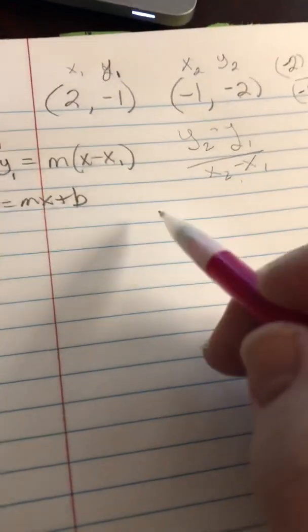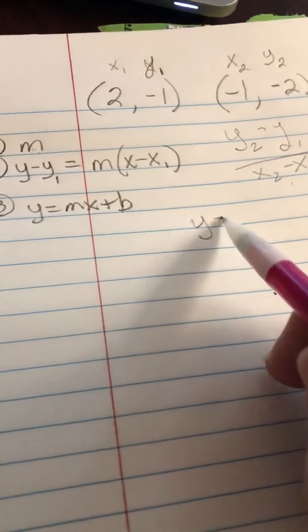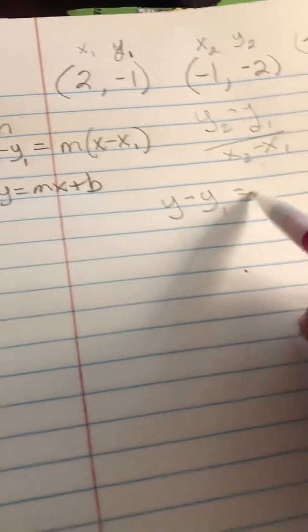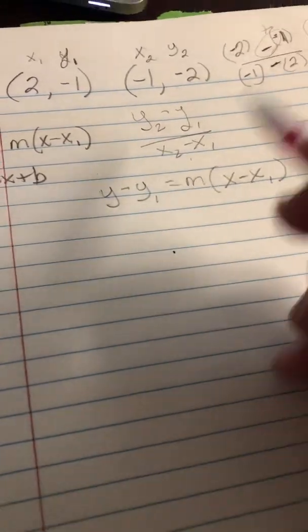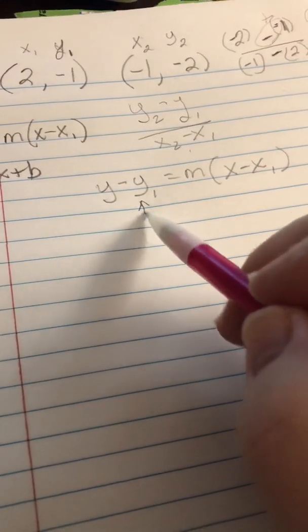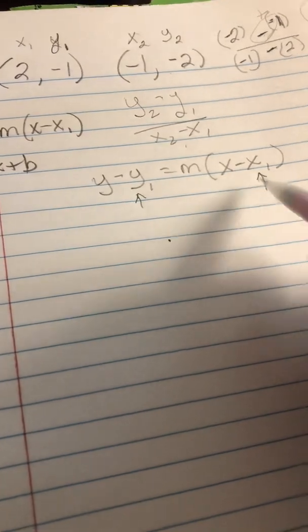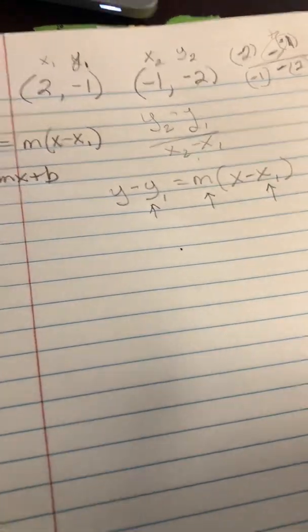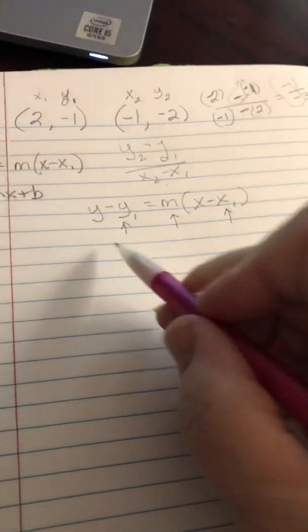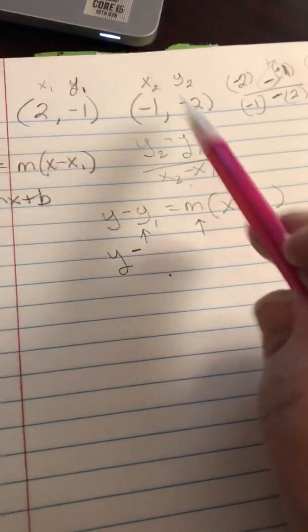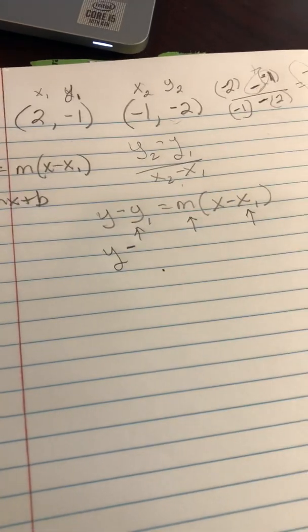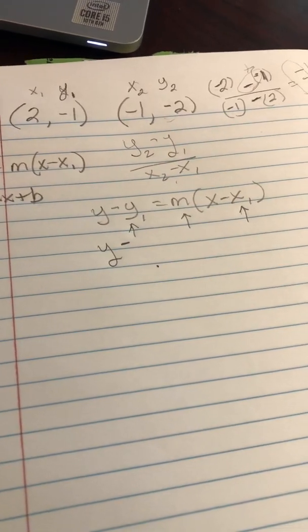Hopefully we got it. Okay, so now if you do y minus y1 equals a slope times x minus x1, you need to just replace the y1 and the x1 and the slope in the problem. So we're going to say y minus, and it doesn't matter which set you choose, you just have to make sure that both numbers come from the same set.